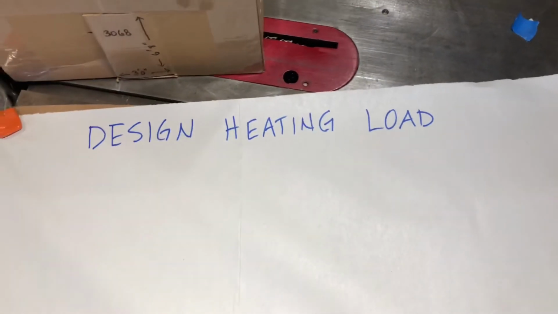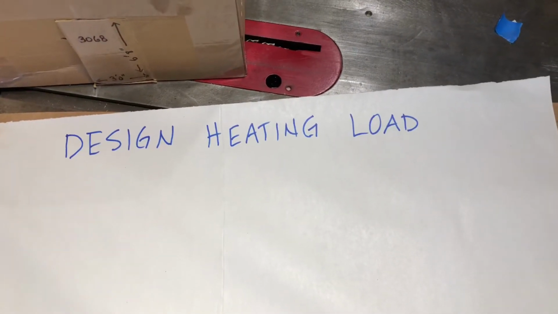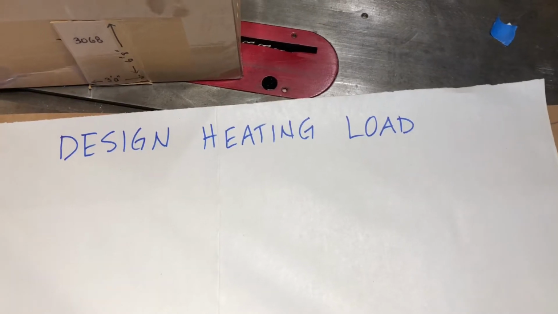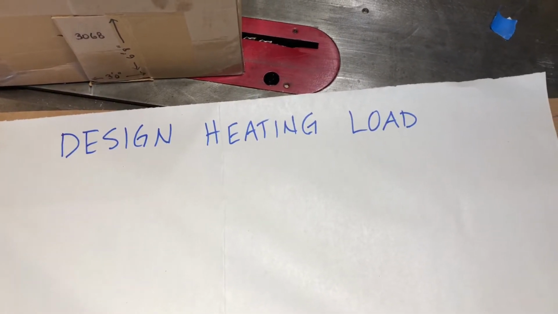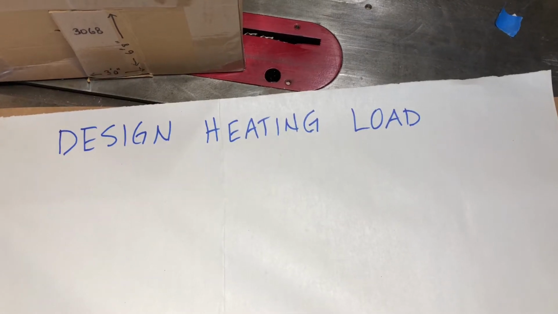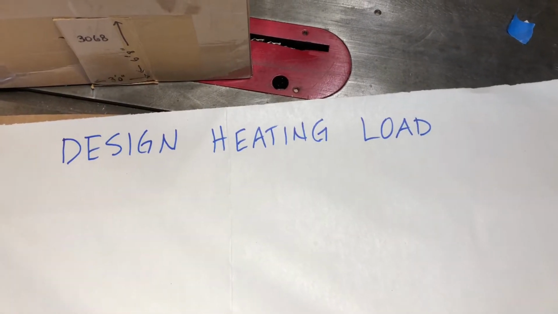Hello. In this video we're going to talk about design heating load. Now I've sent you some information on this, and it's a two-part formula, and there's a lot of moving pieces, but they're really not that difficult.